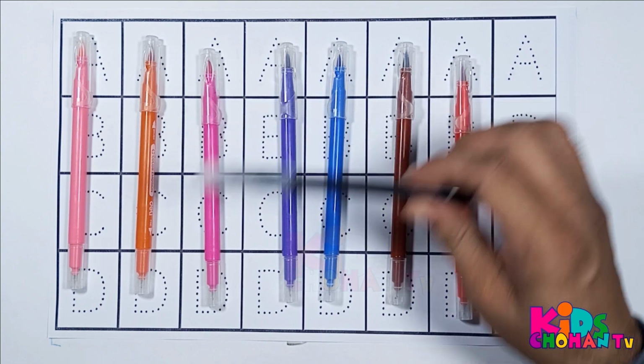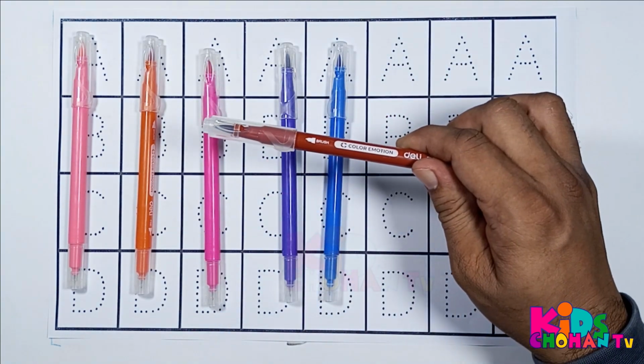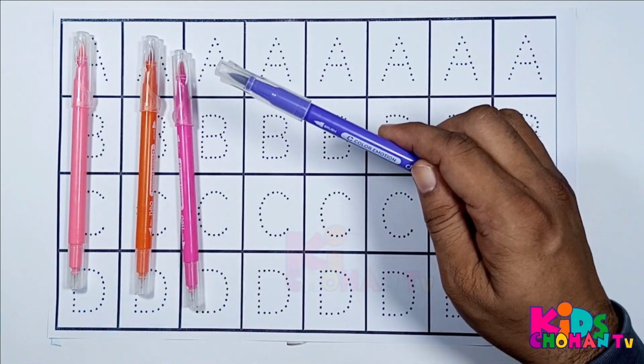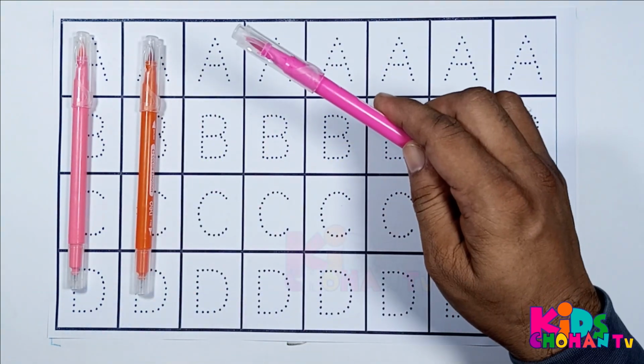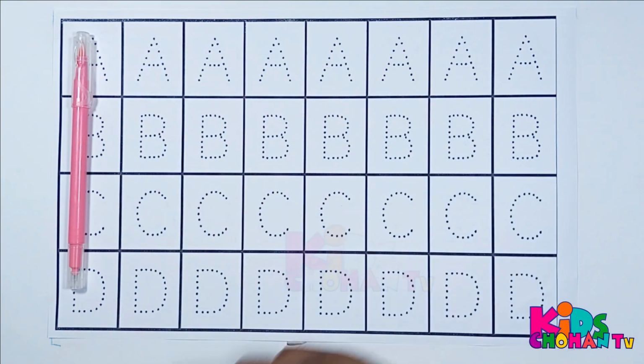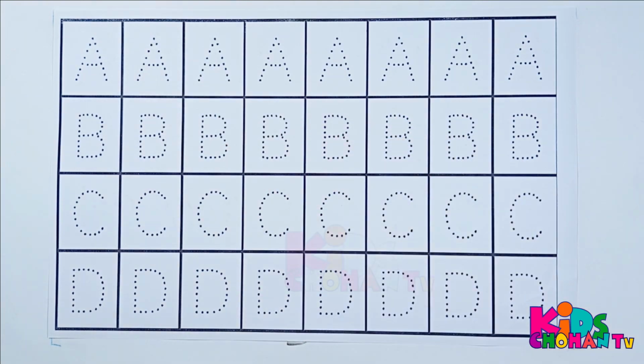Colors: black color, red color, brown color, blue color, violet color, pink color, orange color and light pink color.